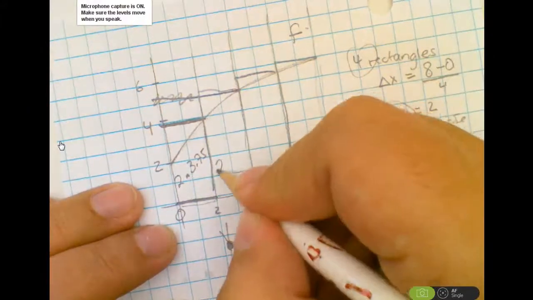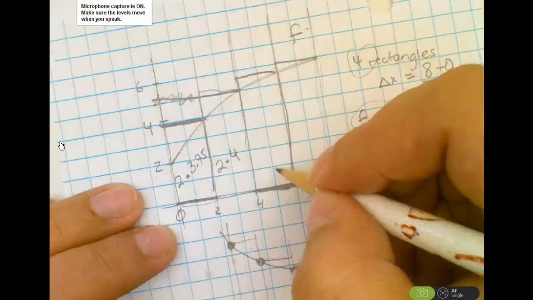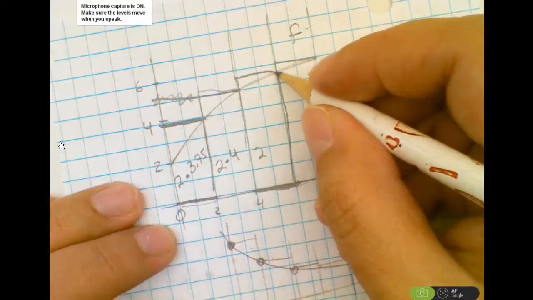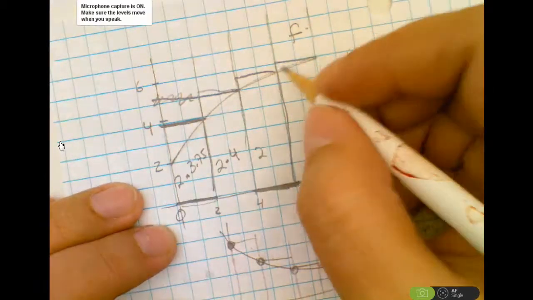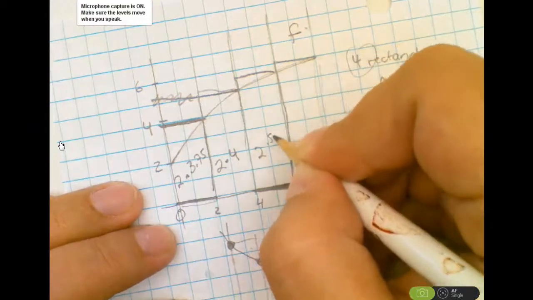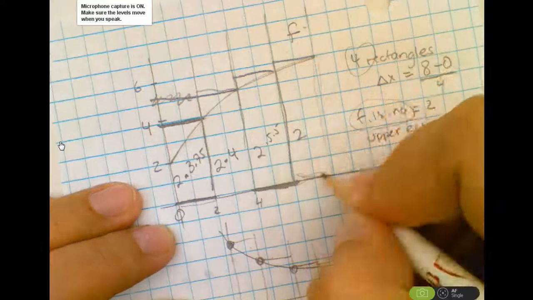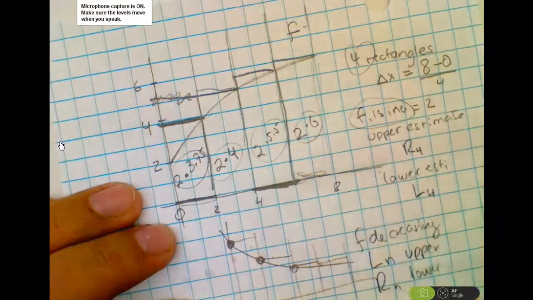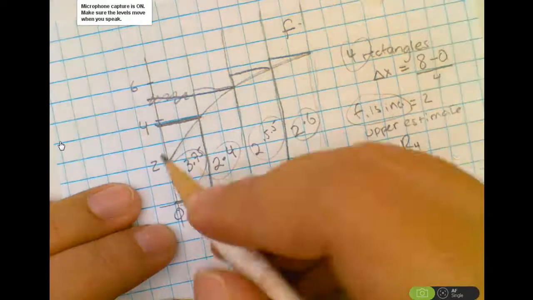The next one, it will be 2 is the base and the height is 4. In here, 2 will be the base and the height is almost 6, so I'm gonna write I don't know, 5.5. And then the last one, the base is 2 and the height is 6. So when I add all those numbers, I'm gonna get my upper estimate, and then I'm gonna get my lower estimate by using the left endpoints.